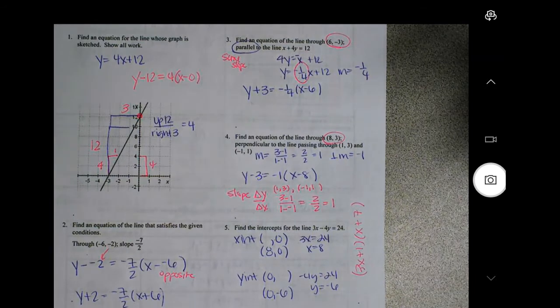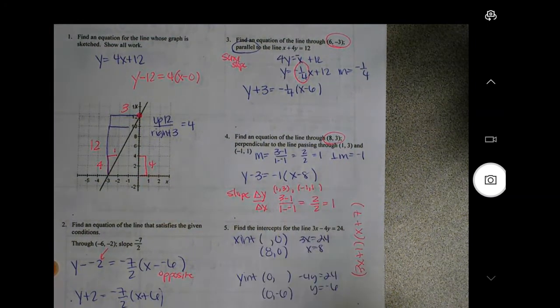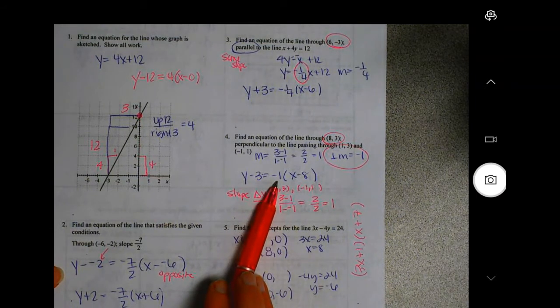But they asked us for perpendicular slope. So what do you do to find perpendicular slope? You got to flip it over and then make it negative. So this is my note to myself that it had to be flipped over. So I was looking for you to put the point in the equation and this value.